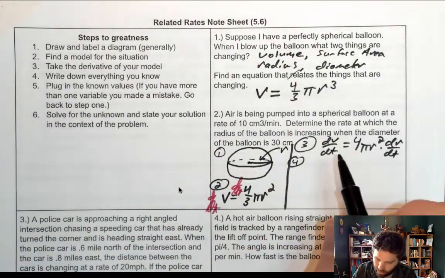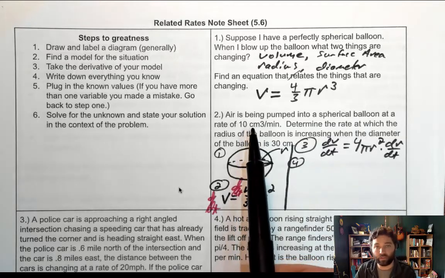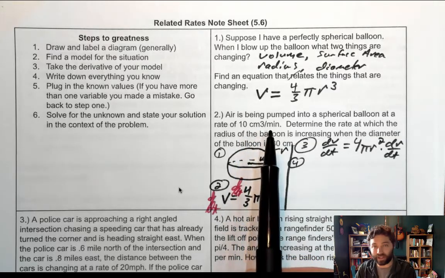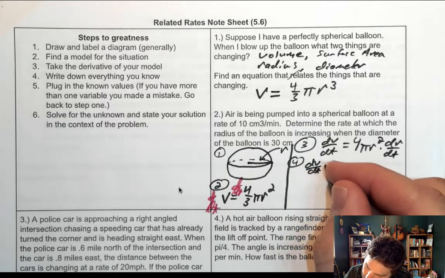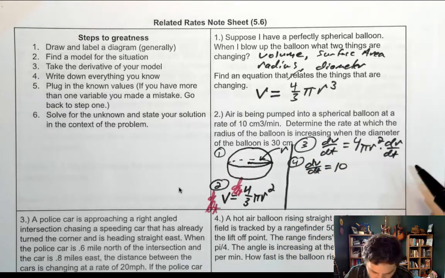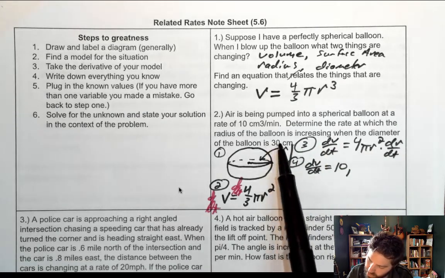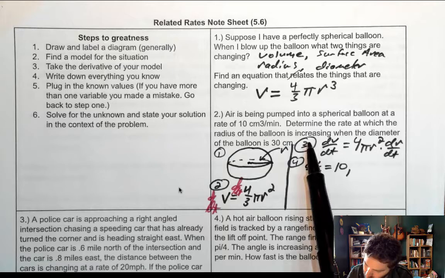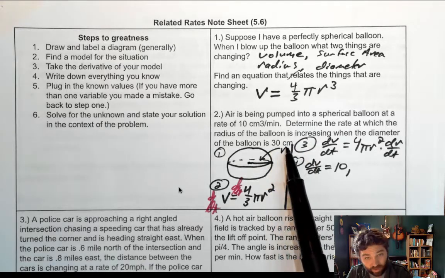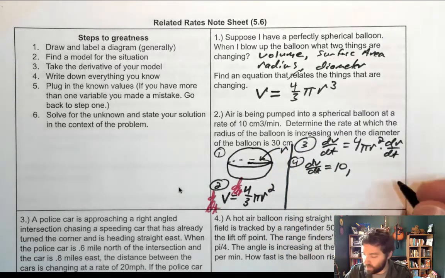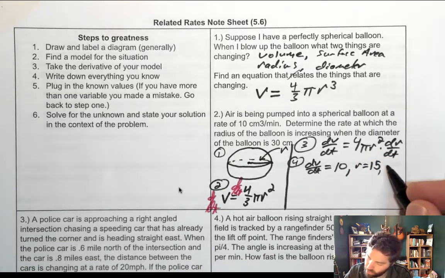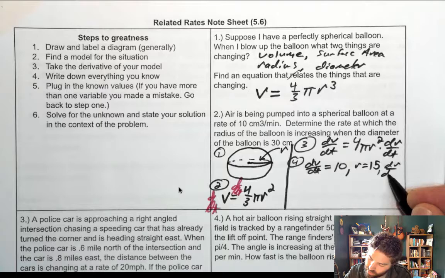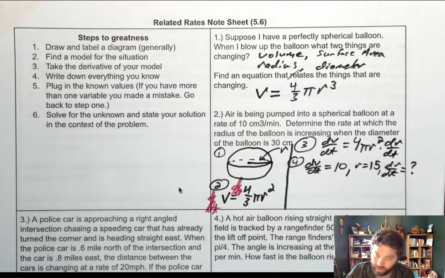Okay, so I know a few things. I'm given that the air is being pumped into the balloon at a rate of 10 cubic centimeters per minute. So I'm given this, that dV/dt is equal to 10. I'm also told that I want to know how fast the radius is increasing when the diameter is 30, that means when the radius is 15. So when r is 15, and then I want to know dr/dt, ultimately, the change in radius with respect to time. I don't know that.